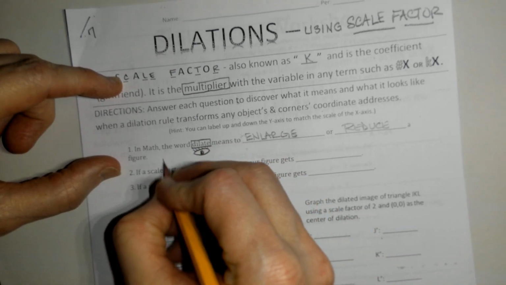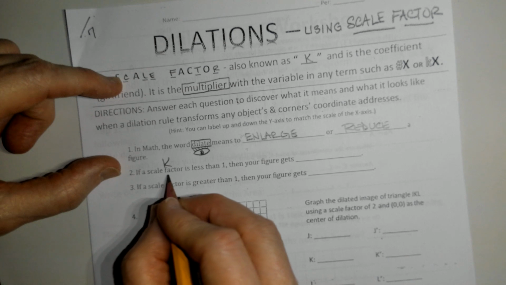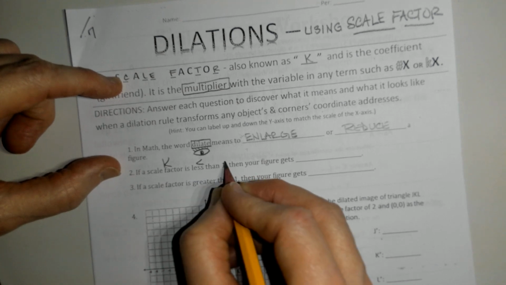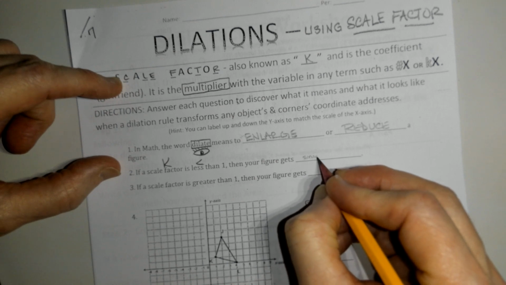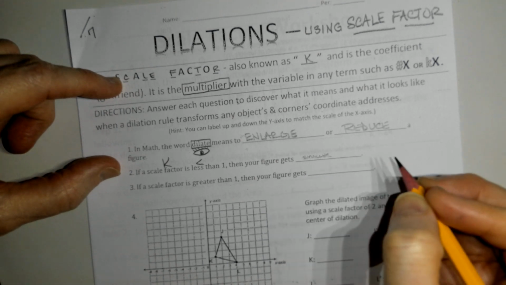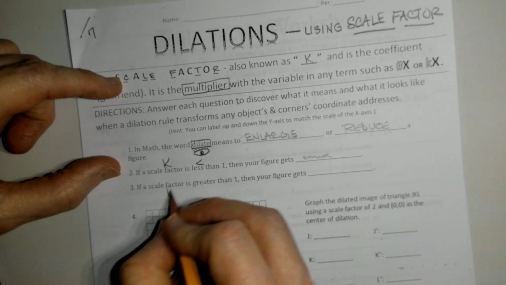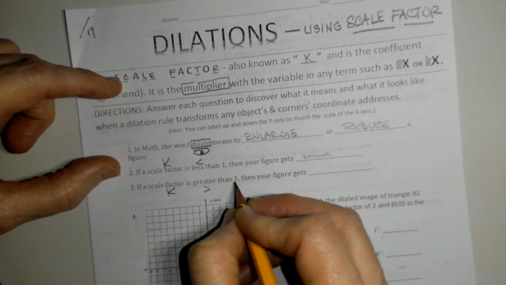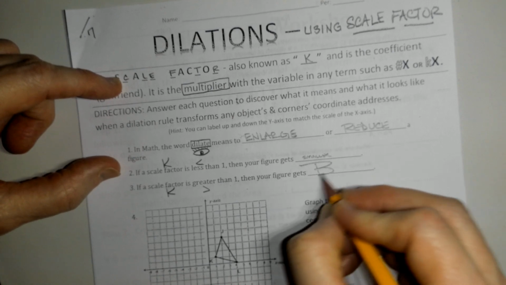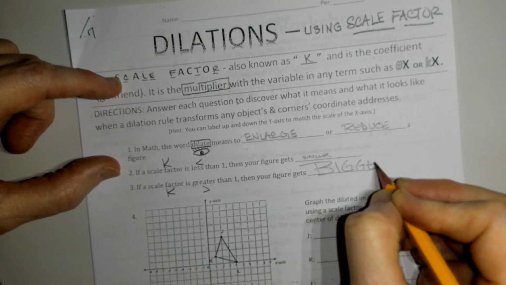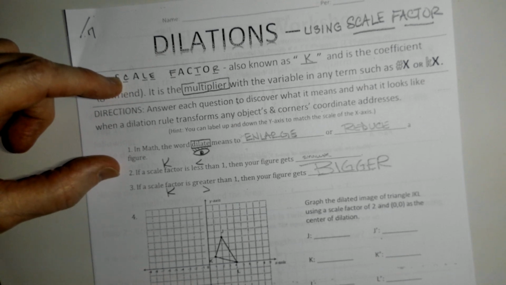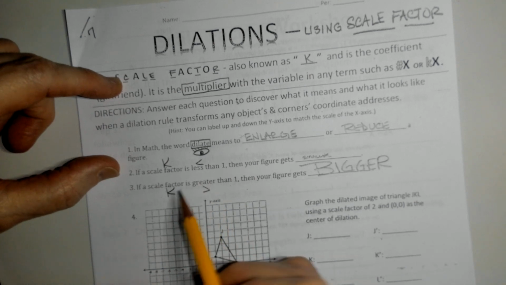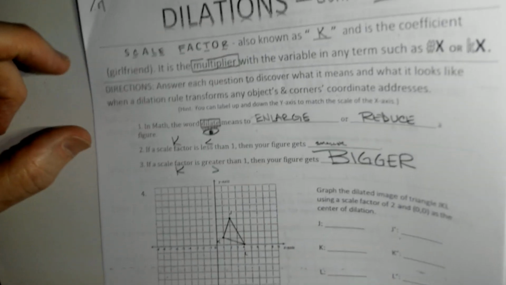A couple other things. If the scale factor, let's go ahead and write a K here, is less than 1, then this guy's going to get smaller, and write smaller, really small. If the scale factor, write a K here, is greater than 1, then the shape is going to get bigger. It is as simple as that. Many times you'll be able to figure out what the answer to the question is just because you understand the concept of the scale factor, and if it's less than 1, it's getting smaller. If it's bigger than 1, it's getting bigger.